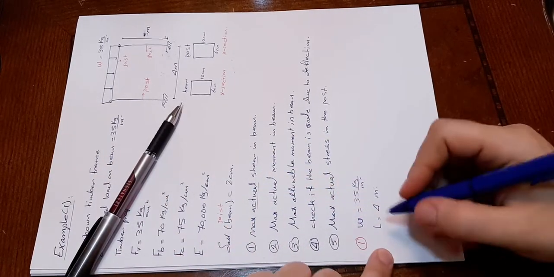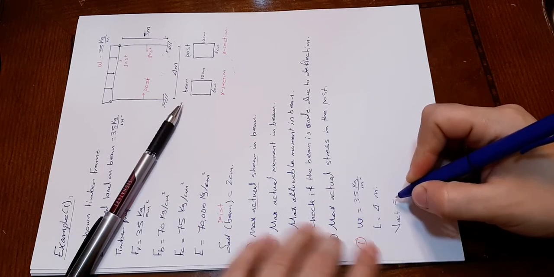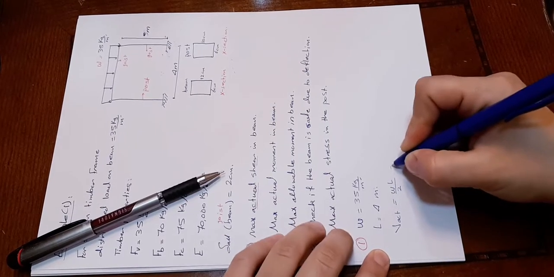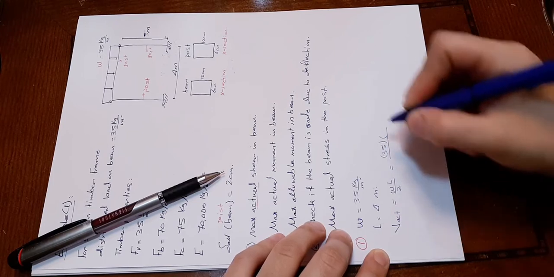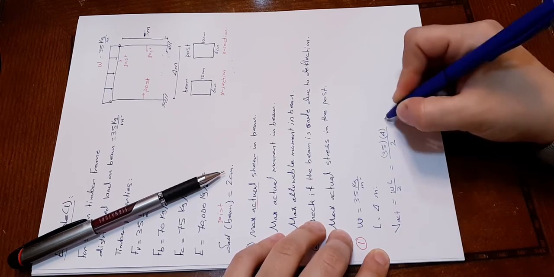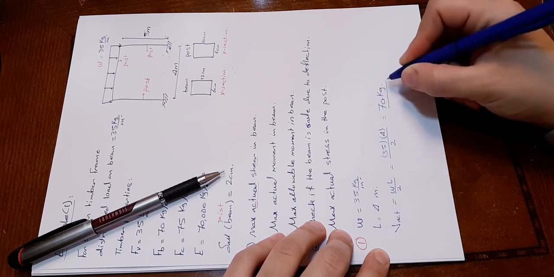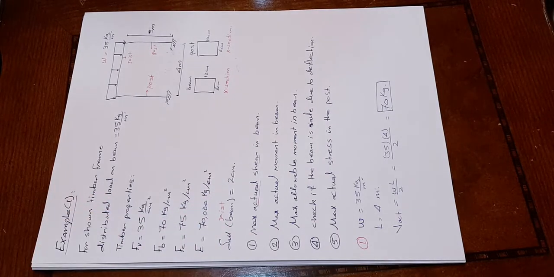The maximum actual shear. Because the reaction in this beam equals WL over 2 due to this load: 35 times 4 over 2, 70 kilogram. So the maximum actual shear in this beam is 70 kilogram.